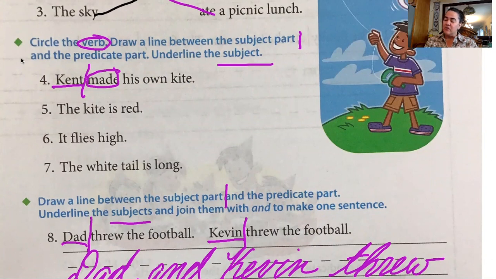The kite is red. Circling the verb, what's my verb there? Is the verb. Where am I going to separate my sentence? Between kite, which is our subject, and is red, which is the predicate part. Excellent, second graders. You're doing a fantastic job.